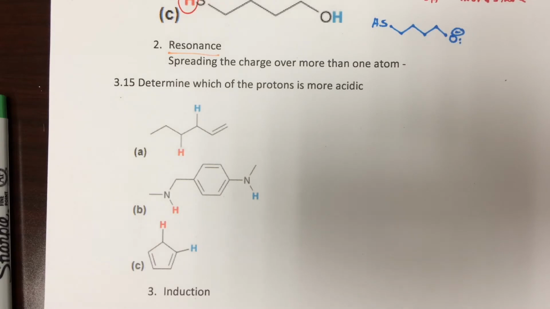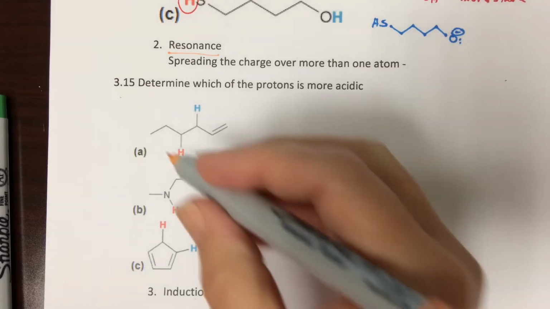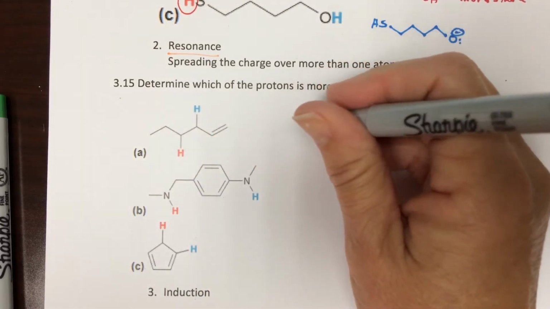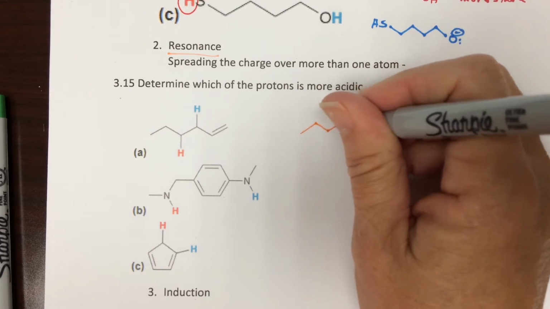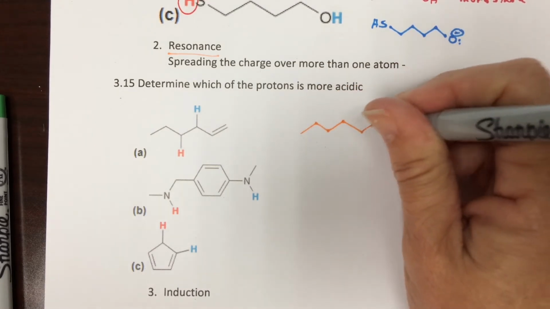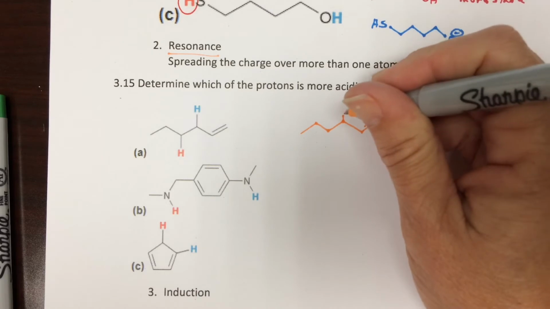So let's look at these examples and see which atom is going to be more acidic, either the red one or the blue one. Okay, so if I take off the red one, I will get a compound that looks like this. It'll have a hydrogen here.